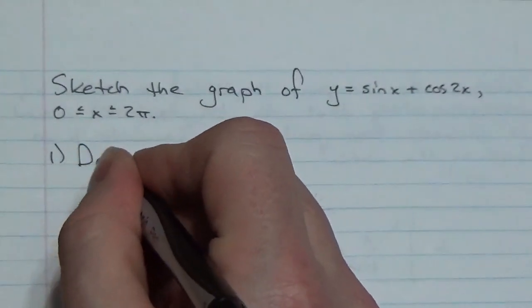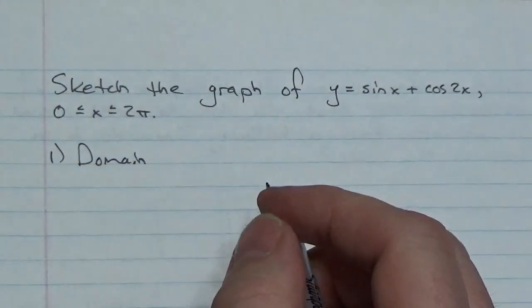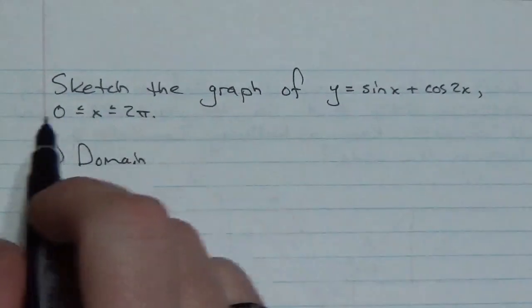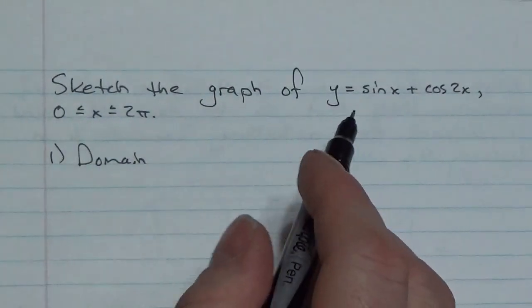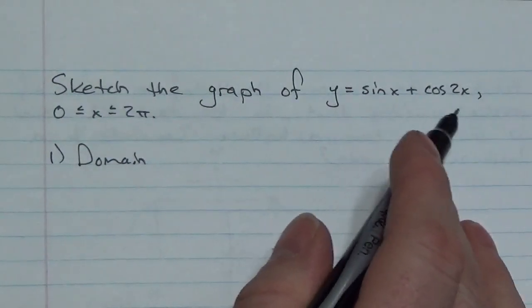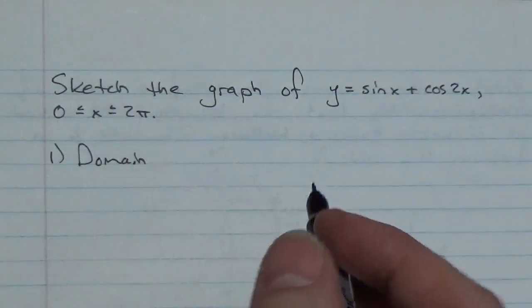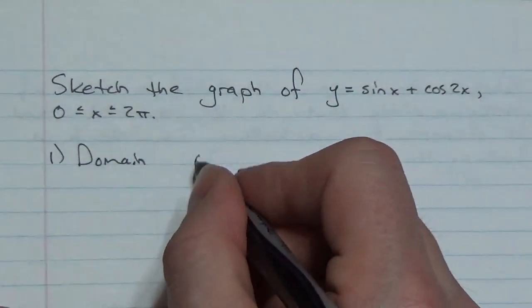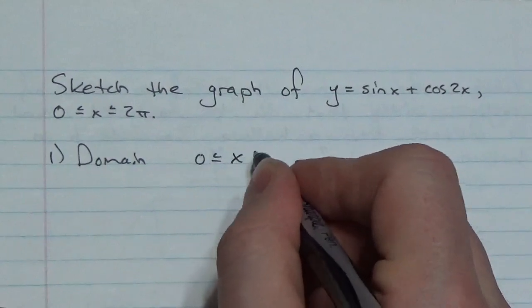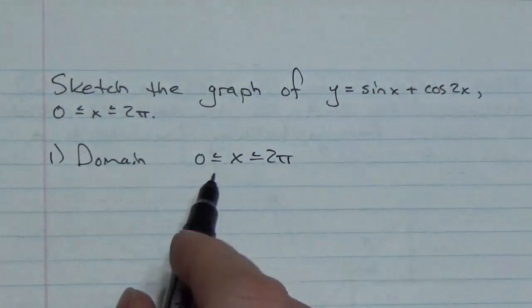And actually, in this particular case, that's done for us. The domain is given to us right here. We're trying to sketch y equals the sine of x plus the cosine of 2x between 0 and 2 pi. Well, I've already got that. I already know that the domain that I'm working on here is from 0 to 2 pi.